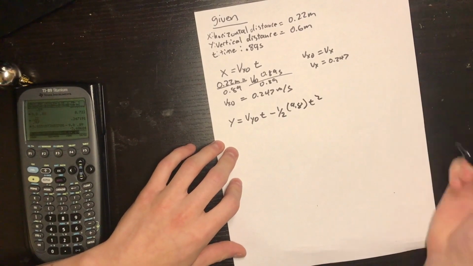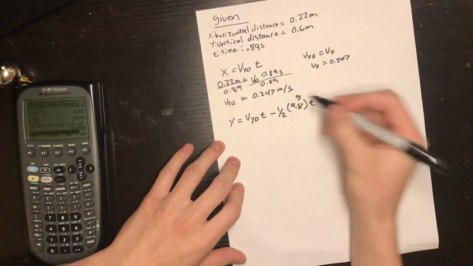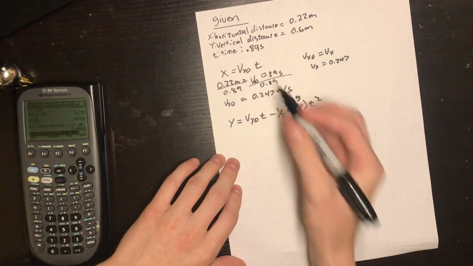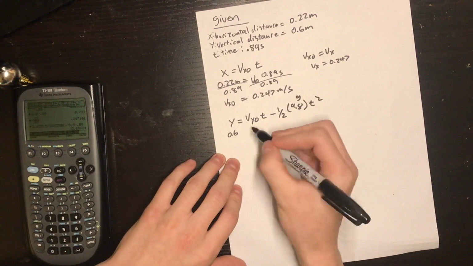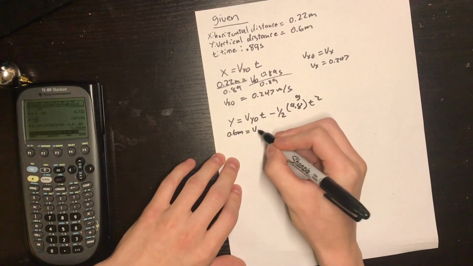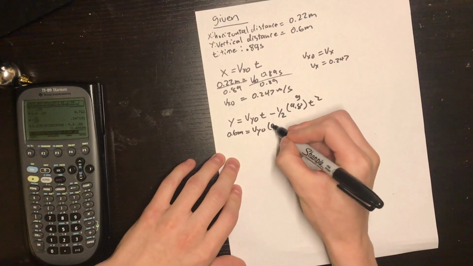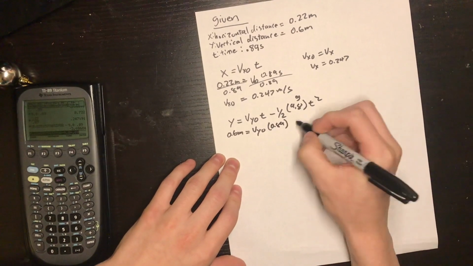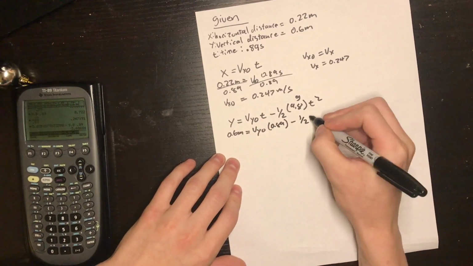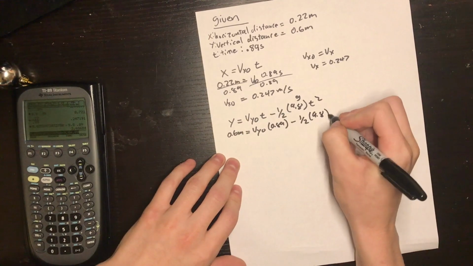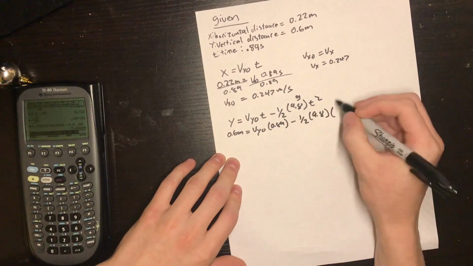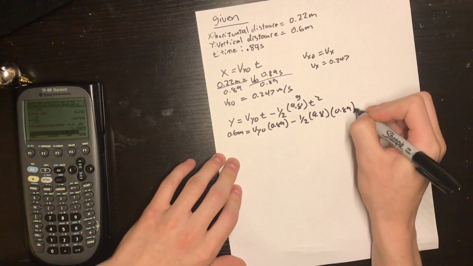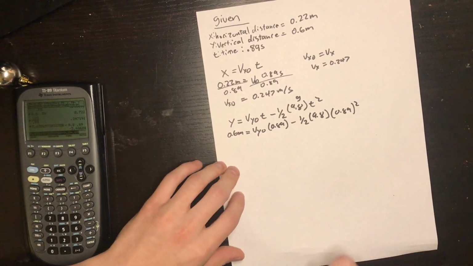So t squared. This could be a g too. So we plug in, so we have y, 0.6 meters, equals VYO times 0.89 minus 1/2 times 9.8 times 0.89 squared, which was the time.